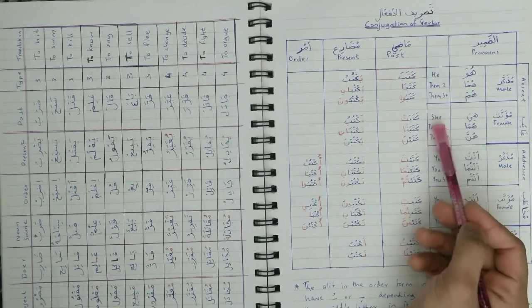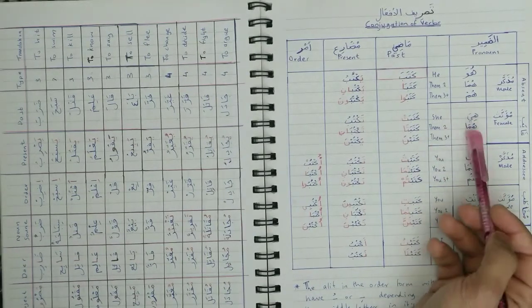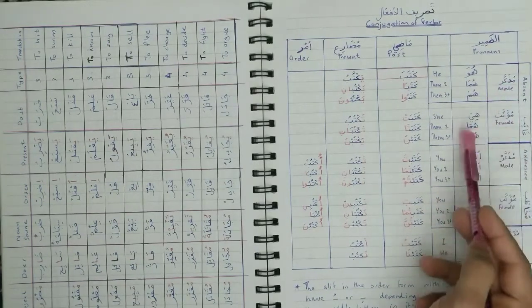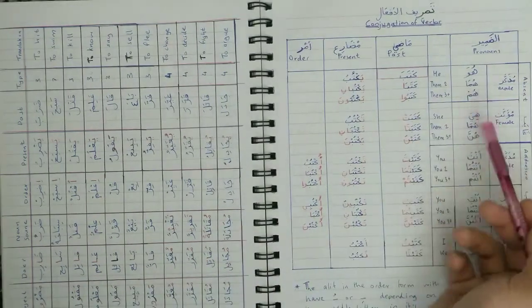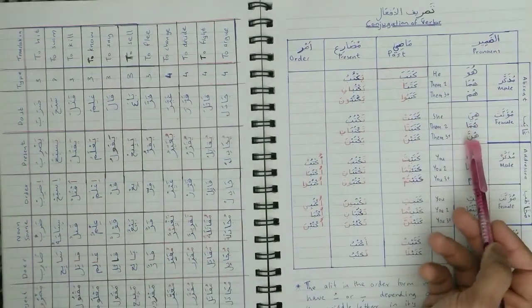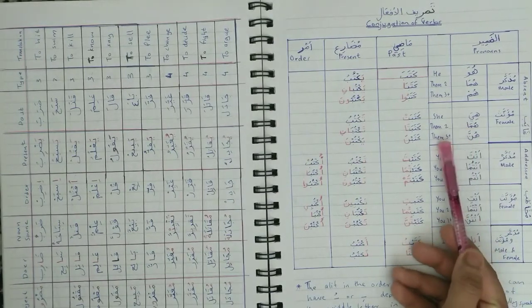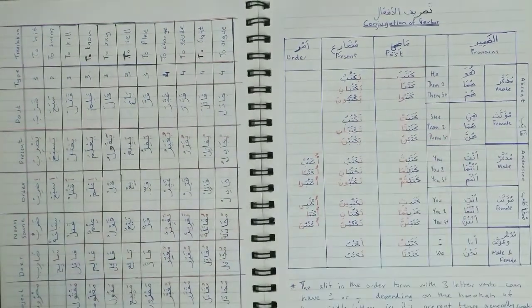Then you see here, hiya, which means she. Huma means them two girls. Okay, so huma for male and female is both the same. So huma can be referred to both the two males and the two females. Alright, and then hunna, which basically means them three or more girls. So when you're referring to three or more girls, you say hunna.